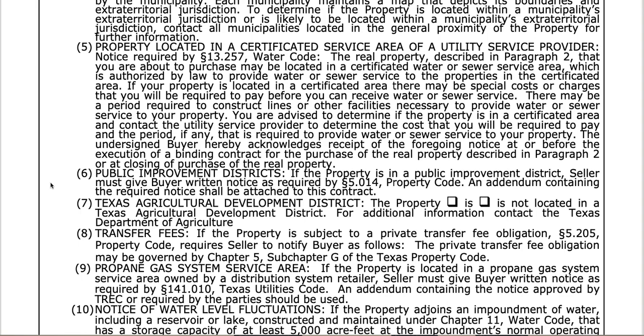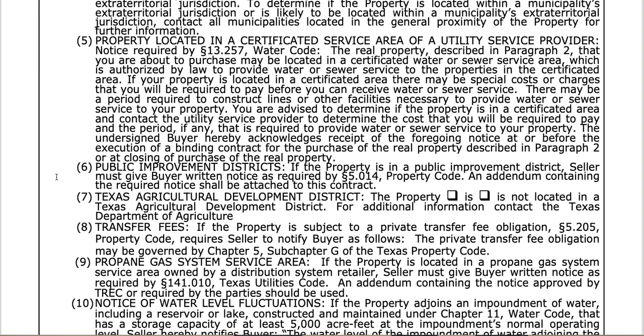Public improvement districts, called PIDs. If the property is in a public improvement district, sellers must give buyer written notice as required by 5.014 Property Code. An addendum containing that required notice shall be attached to this contract. That means there is an addendum in the TREC forms for this.